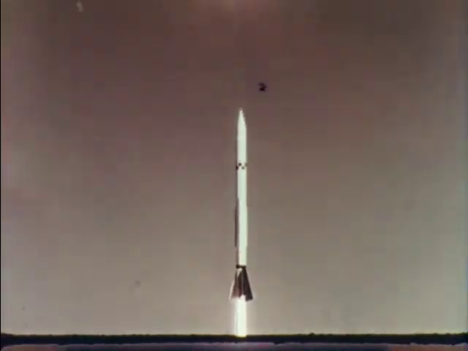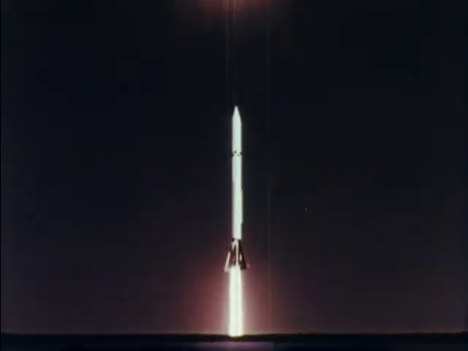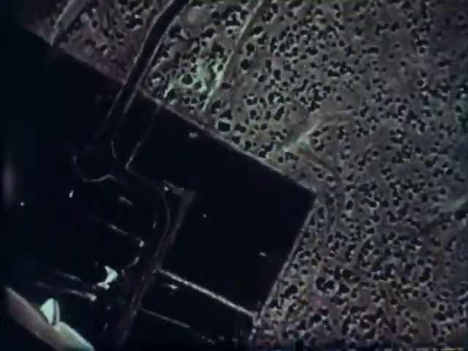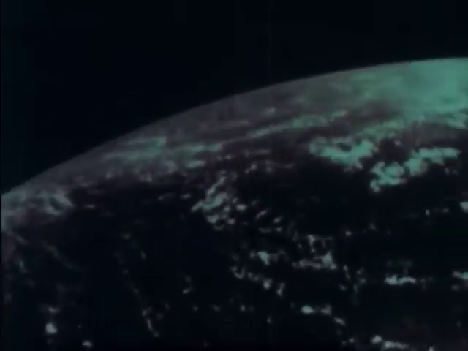In recent years, scientists have found new ways to look at the Earth. Cameras placed in rockets have photographed the Earth from great heights. These pictures were taken from a rocket 700 miles above the Earth. They show clearly the curve of the Earth's surface.